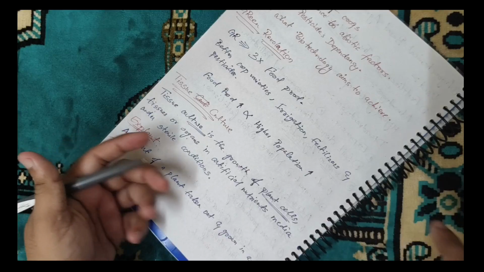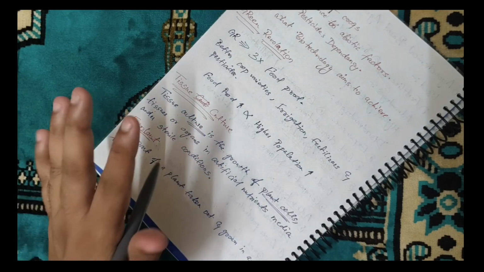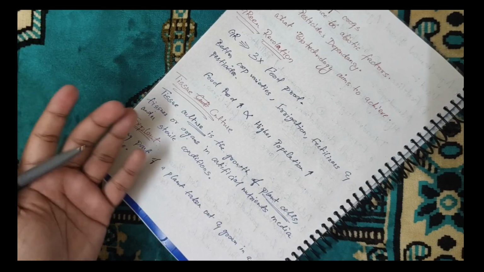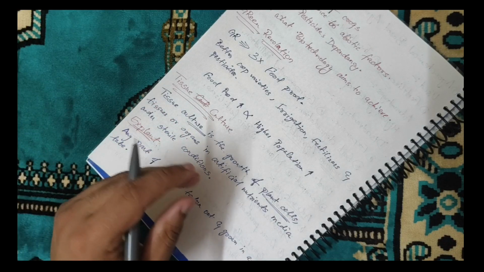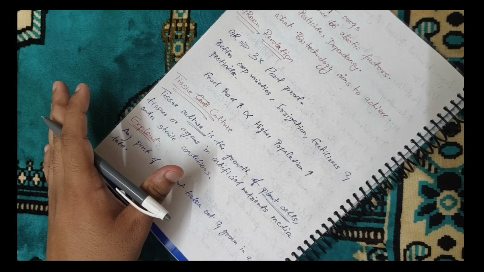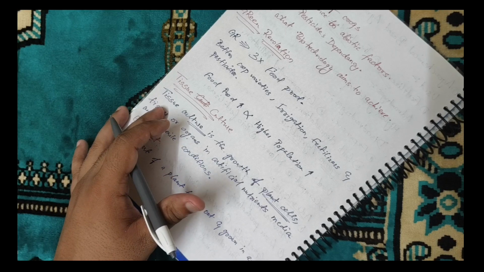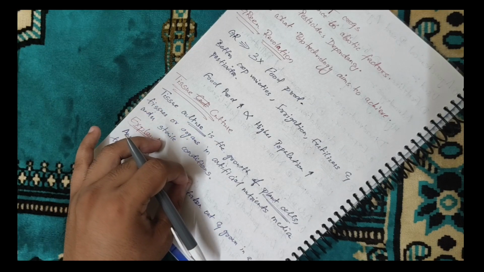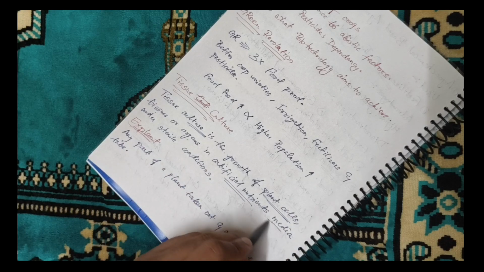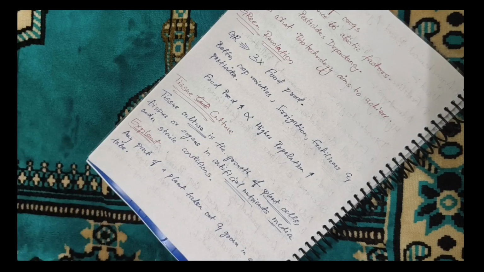Example: leaf, root, stem, meristem. Any plant part can potentially act as an explant. We take a part of a plant, for example the leaf, root, or stem, and we use the tissue culture process to grow it in a test tube using artificial nutrient media under sterile conditions.